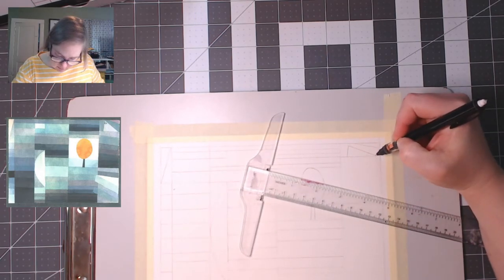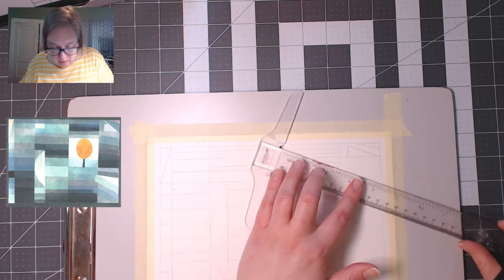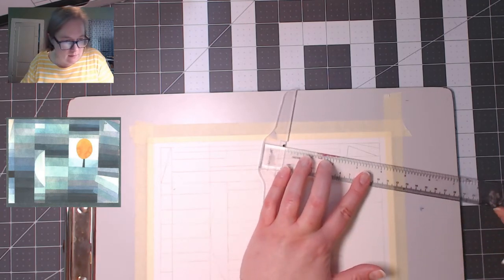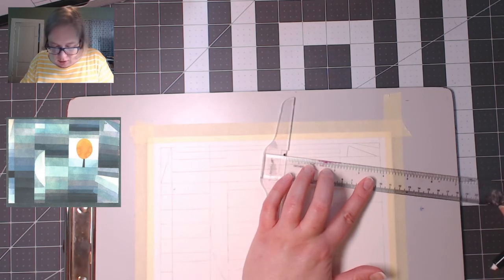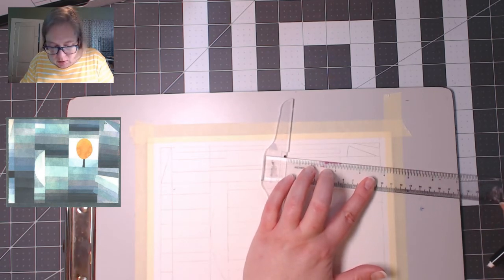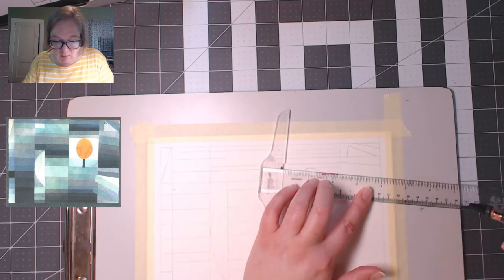Okay, now from this line we angle down, how much? Not that much, like that or so.